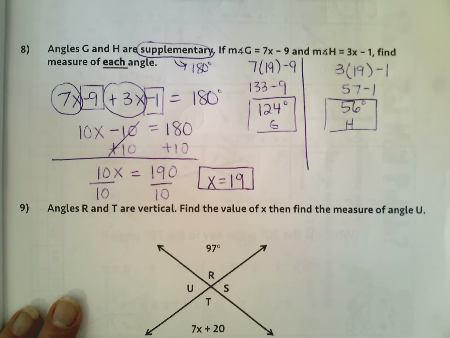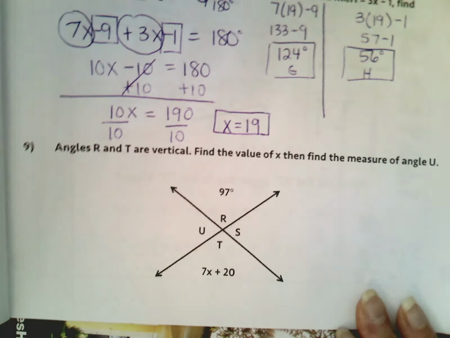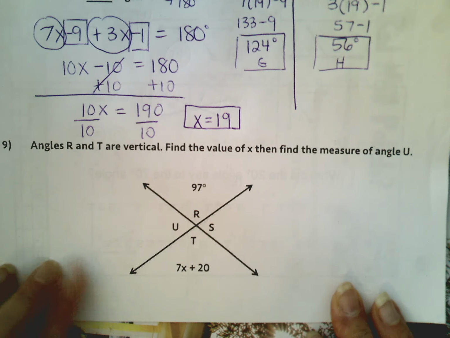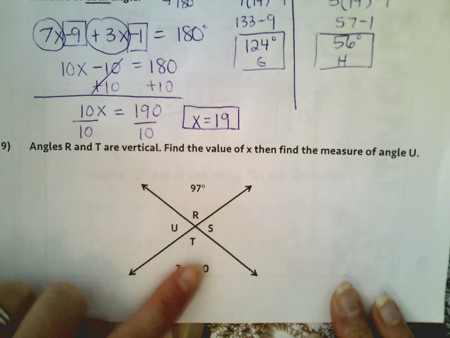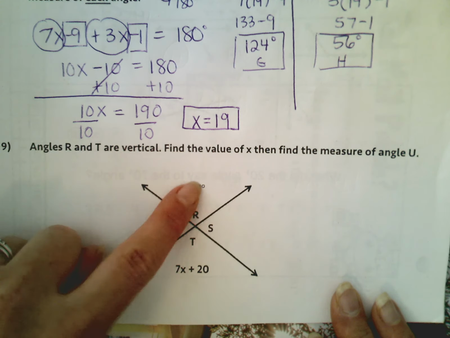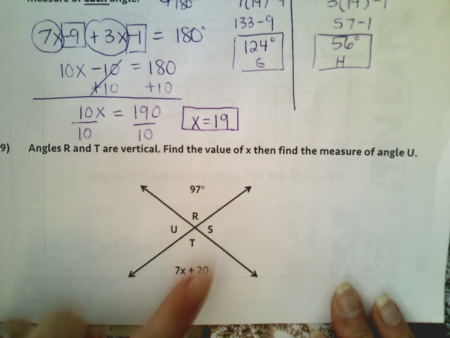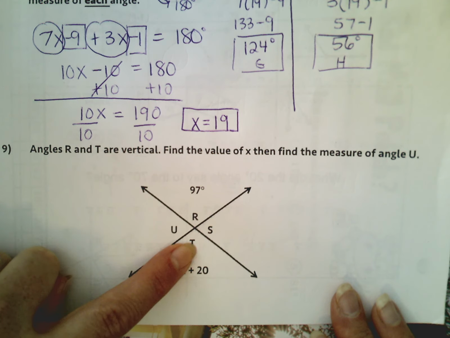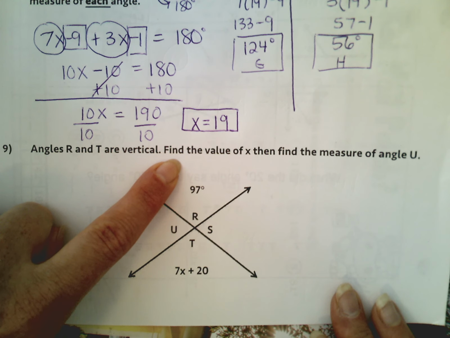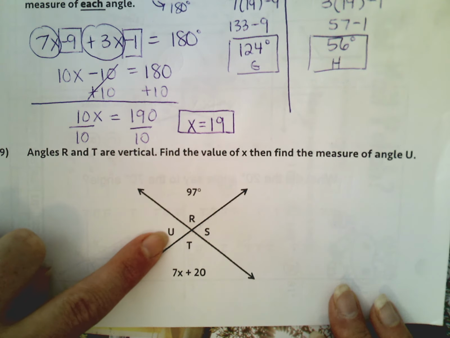Okay. All right. I'm going to do one more with you. We'll do this one down here. Angles R and T are vertical. So as you can see, they are across from each other on two intersecting lines. So here's R, here's T. Find the value of x and find the measure of angle U.